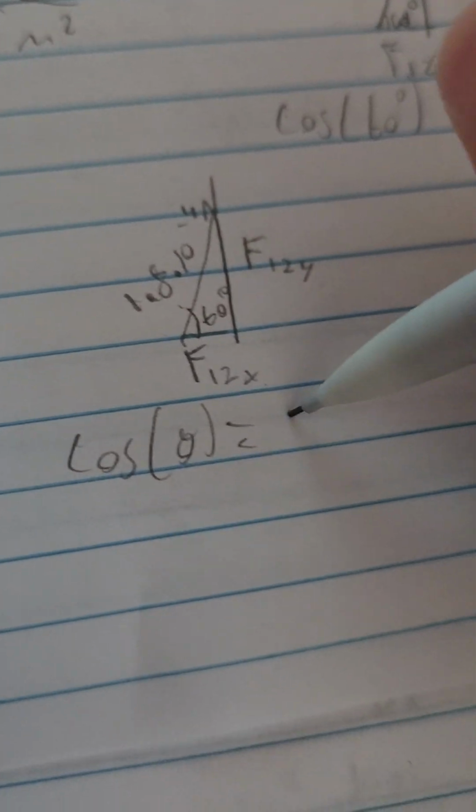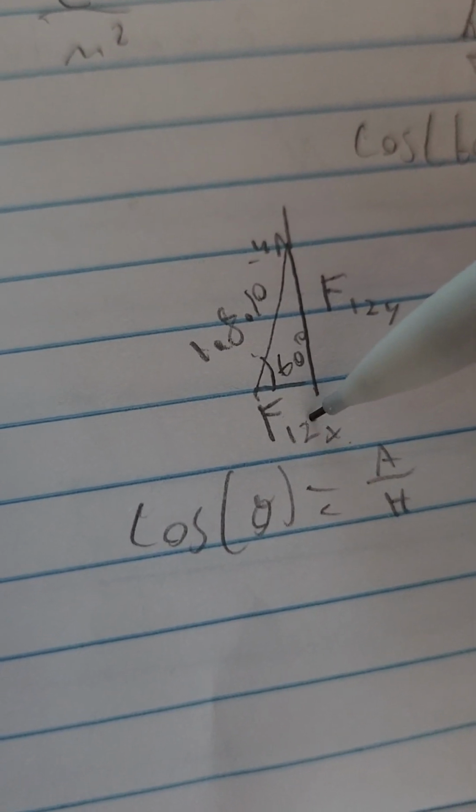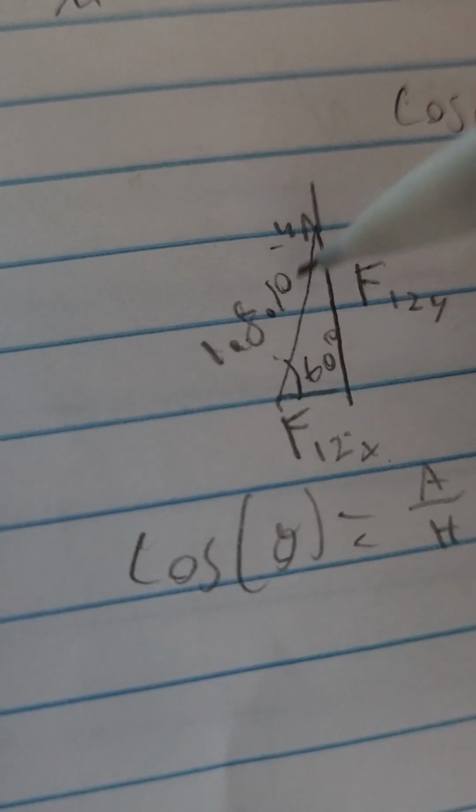You want to find the x component, and the way you're going to do that is you use the cosine function. Cosine of theta is adjacent over hypotenuse, and the adjacent would be the x component, and the hypotenuse would be this.